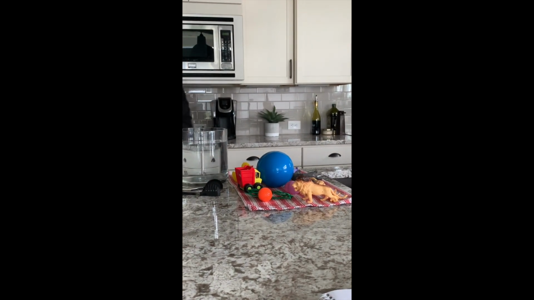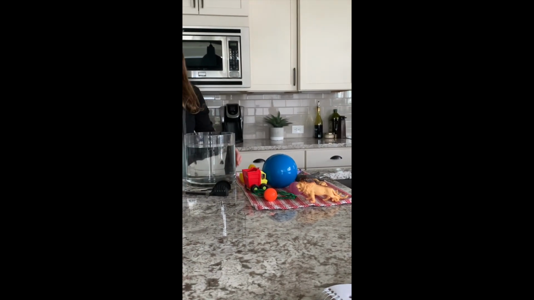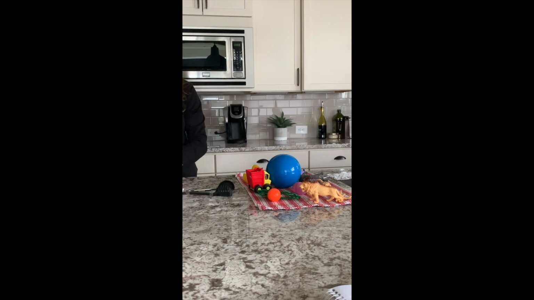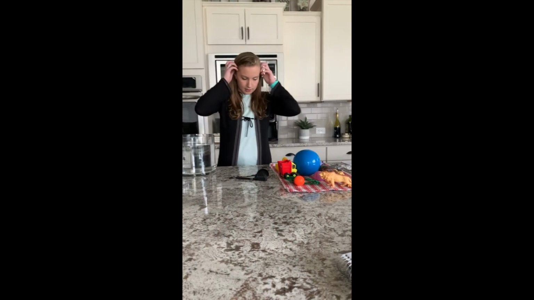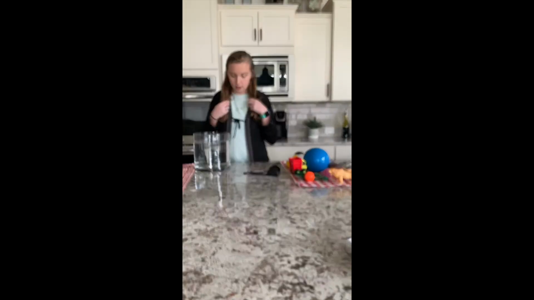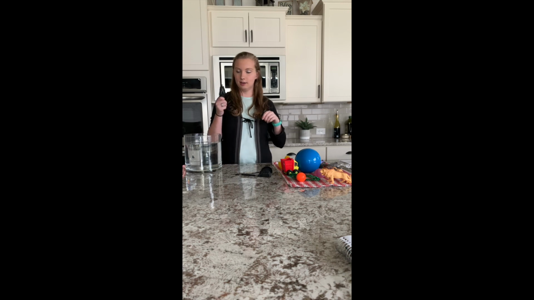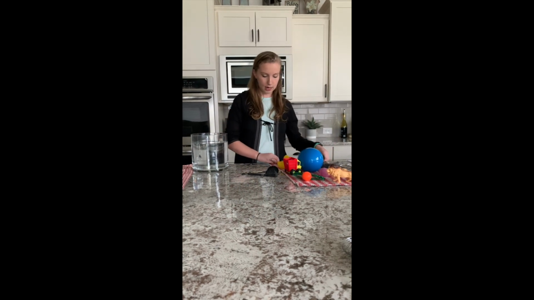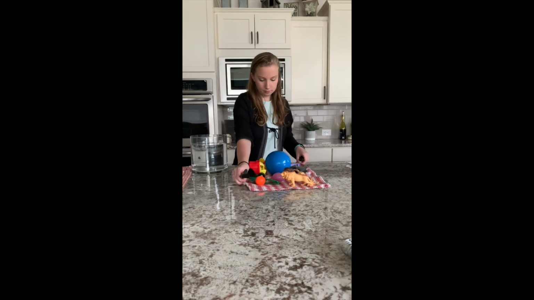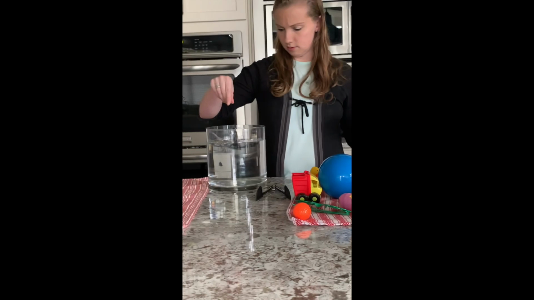So let's see. Let's have you guys come up here and pick an item and we'll put it in the water and see if it sinks or floats. So first, let's have someone come up here. Let's do the Batman. Someone come up here and choose an item up here that I have, all of these items. So let's see if it sinks or floats.